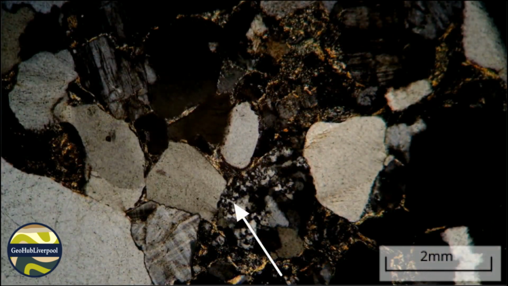This grain is a rock fragment. It is a polycrystalline quartz grain made of interlocking quartz crystals. These grains are usually sourced from metamorphic rock.